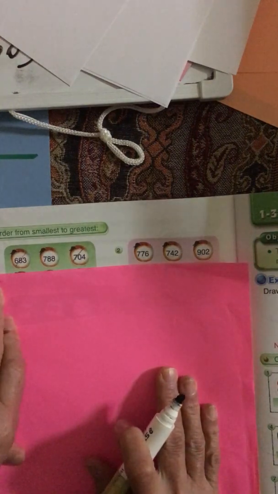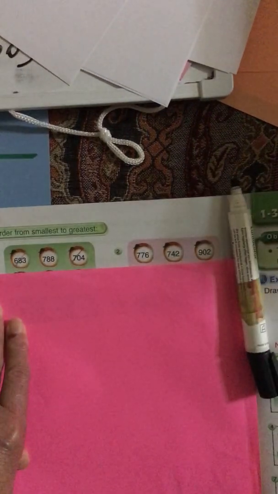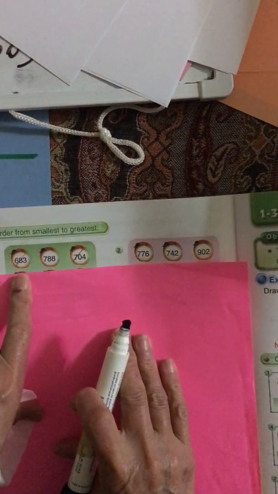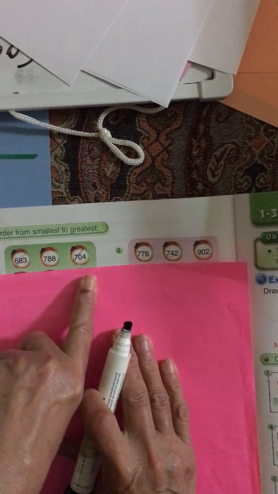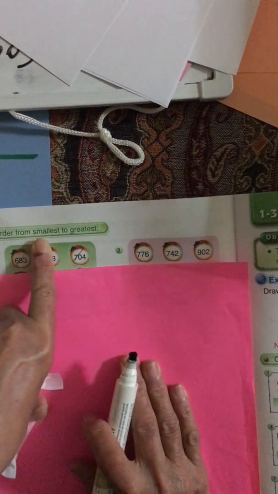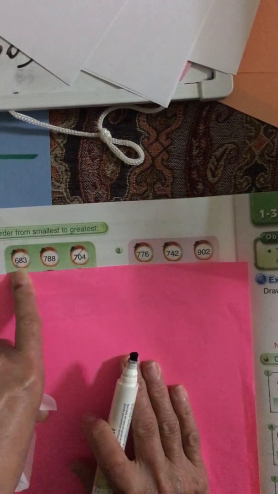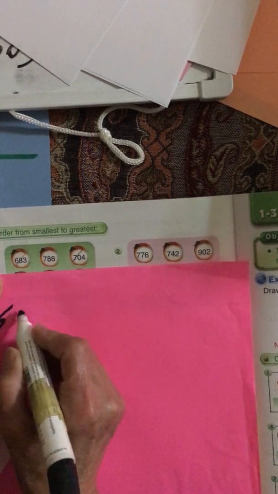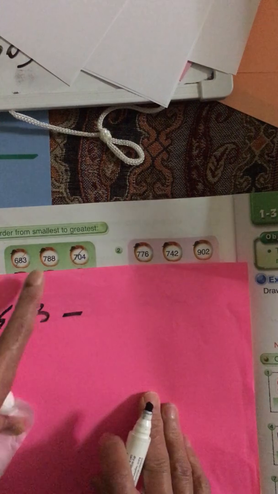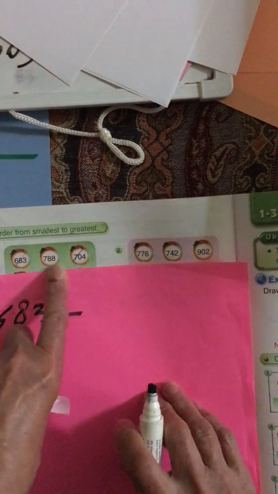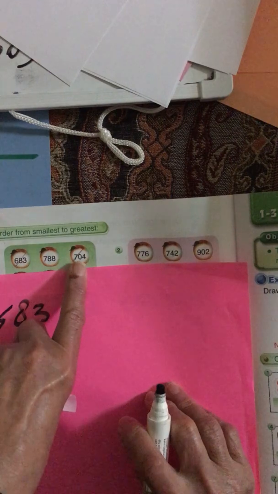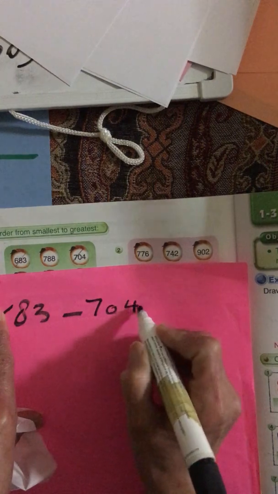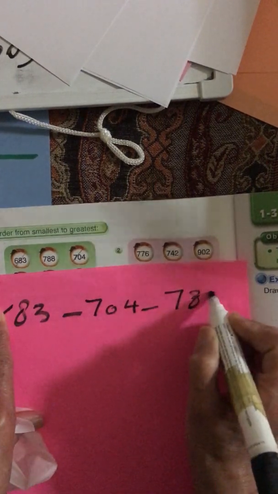Number 1, you need to count how many digits each number has. They are 3 digits, 3 digits, 3 digits. Now you are looking for the smallest. Look at the hundreds: 7, 7, 6. Which one is the least? Yes, this number, because it has 6 in the hundreds, 683. Then what comes next? 7, 7, they are equal. Go to the tens. You have here 8 and 0. Of course, 0 is less, so it is 704. Then the last one will be 788.